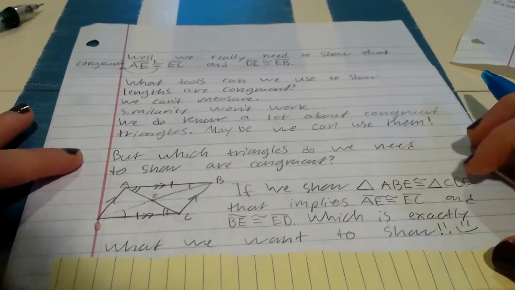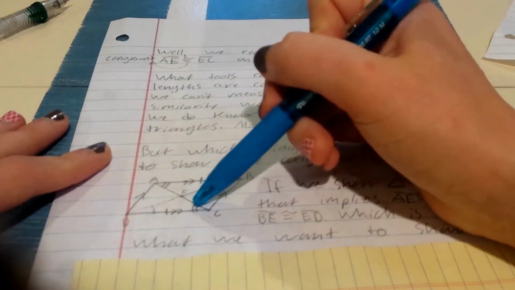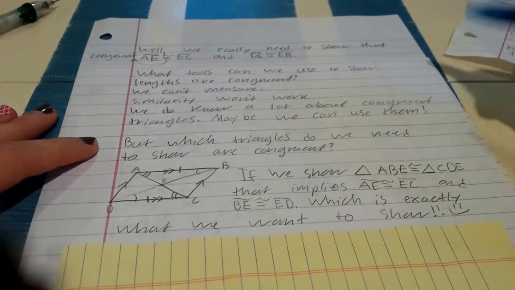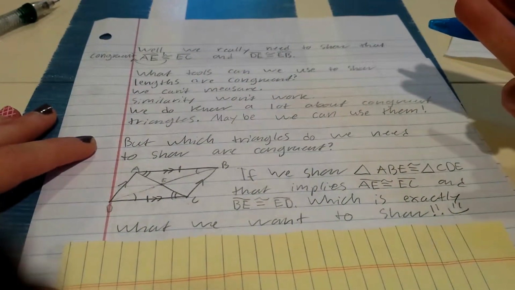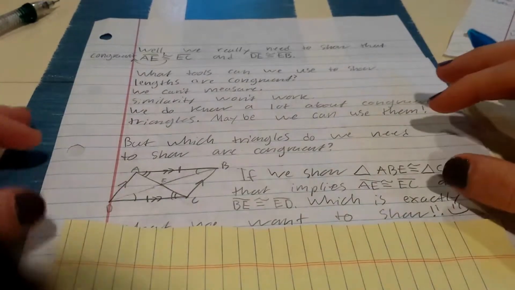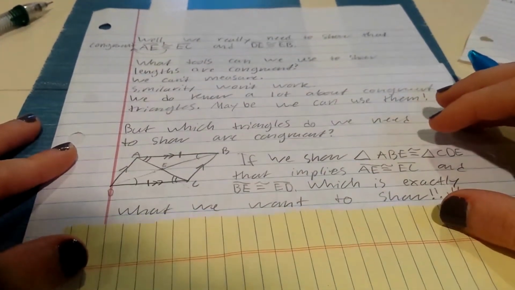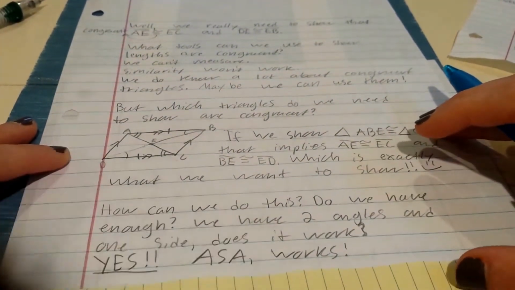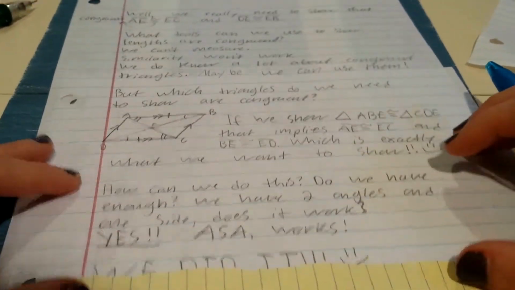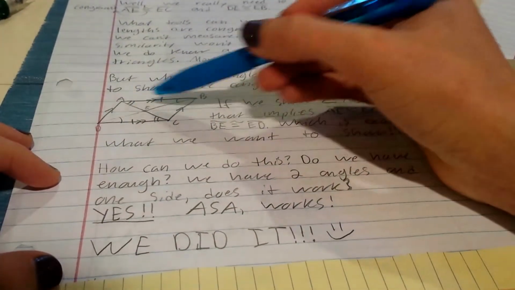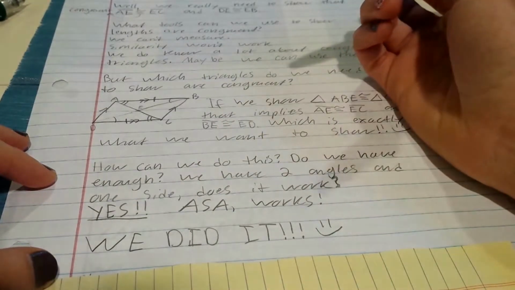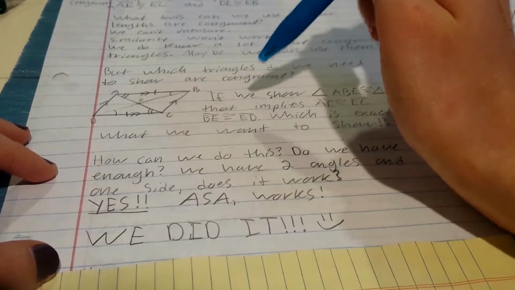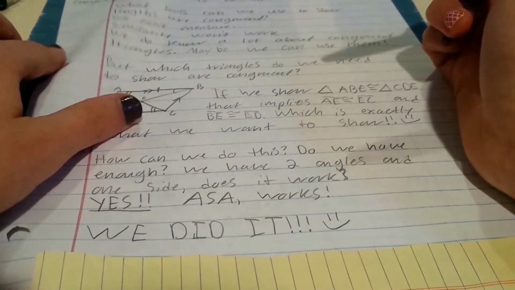Let's see if we have enough. What we know is that these angles are congruent and these angles are congruent, and we know that this side is congruent. So we've got two angles and a side. We've got some congruence theorems about that. Let's see if they're in the right order. What congruence theorem would work? Maybe angle side angle? Yes, angle side angle works. We can do it. And so we did it. We showed that these two triangles were congruent, which means that the diagonals bisect each other, which is exactly what we wanted. Awesome.